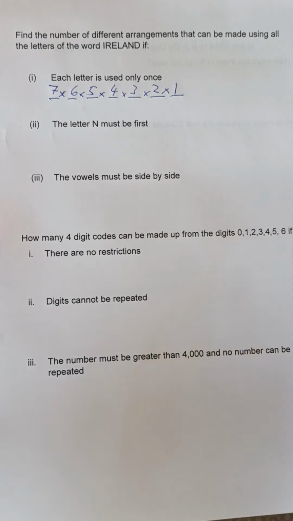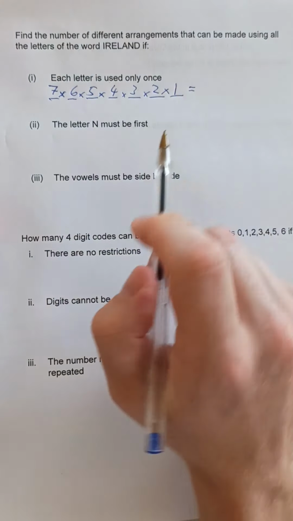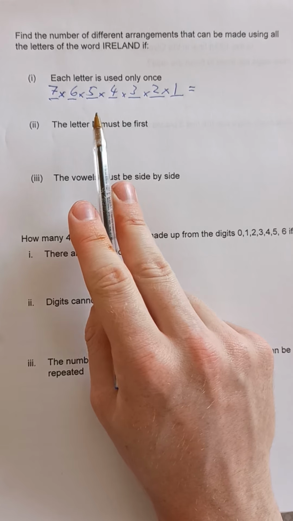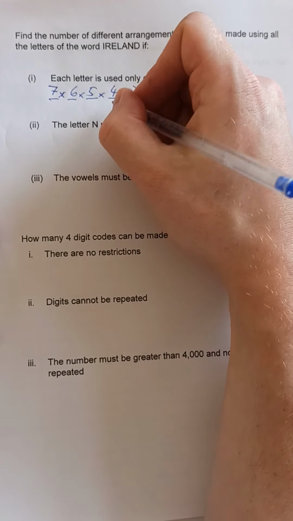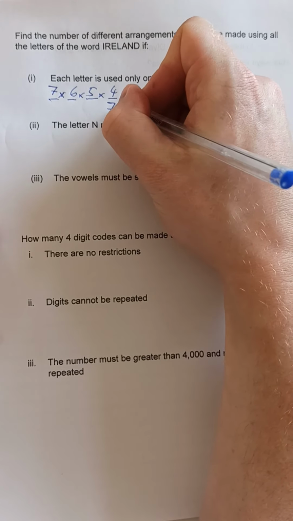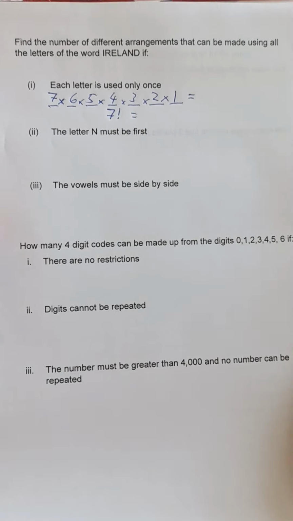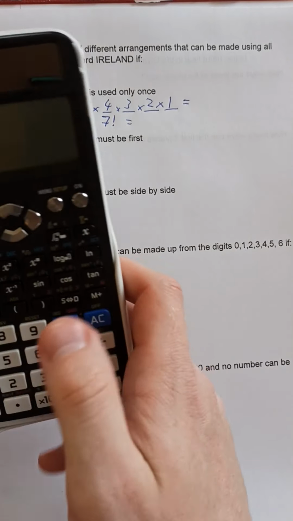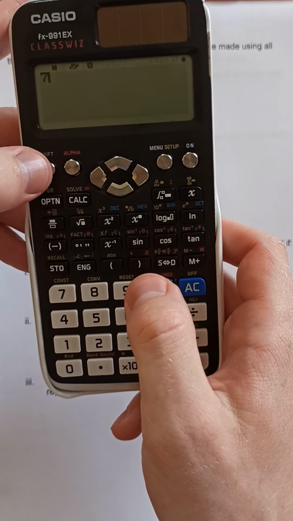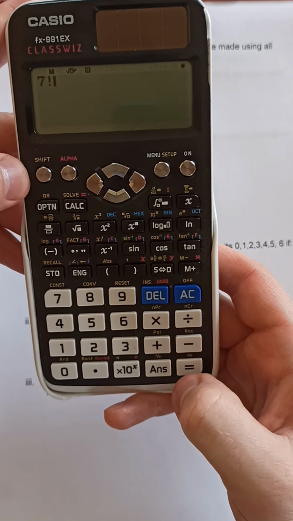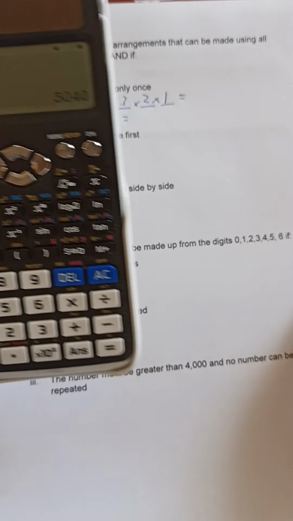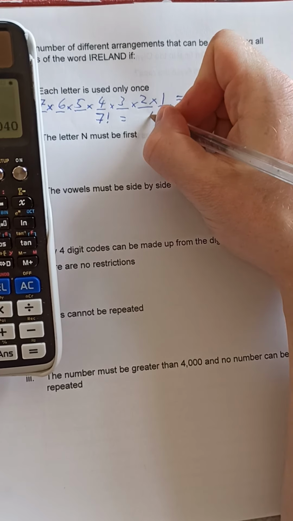Then we just simply multiply this. Or a faster way as well, if you spotted it, we could have just done 7 factorial using your calculator. 7 factorial. So we have 5,040.